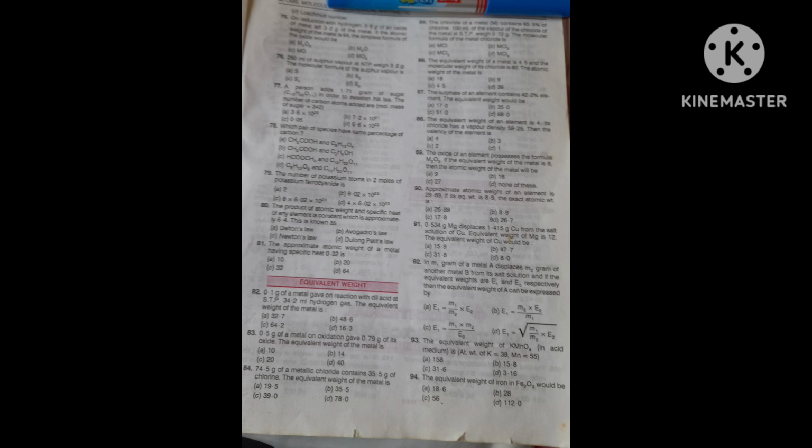If the equivalent weight of the metal is 9, then the atomic weight of the metal will be: option A 9, option B 18, option C 27, and option D none of these.